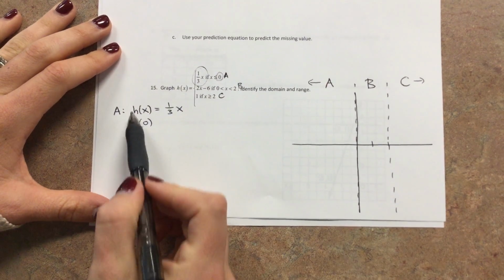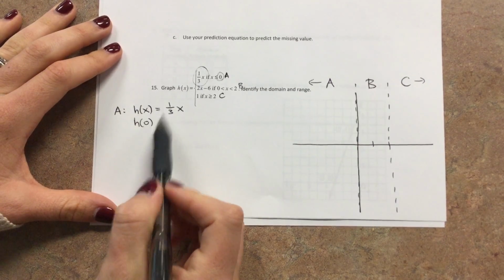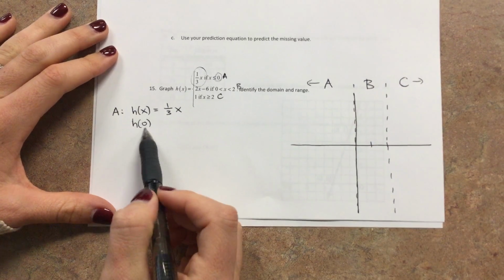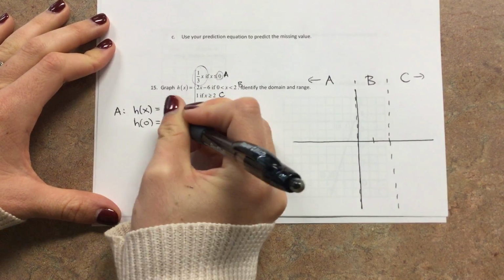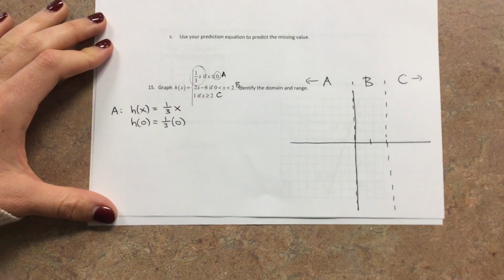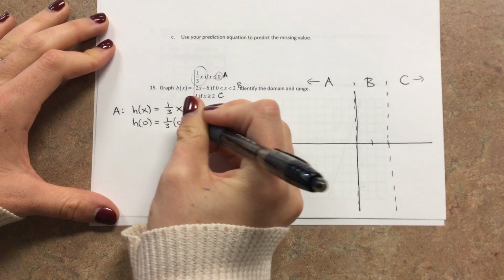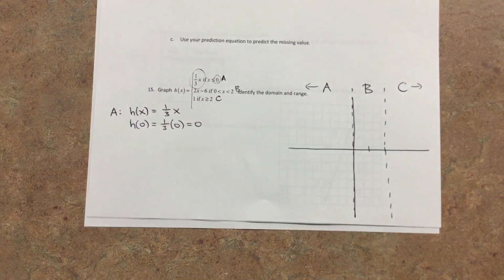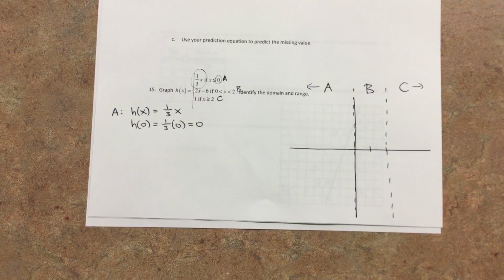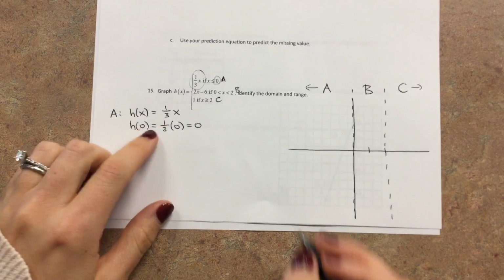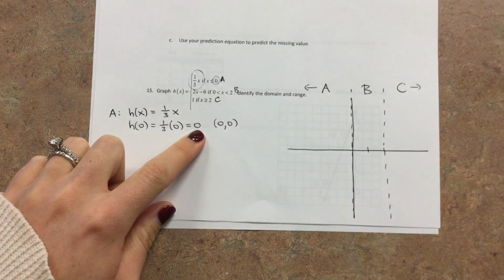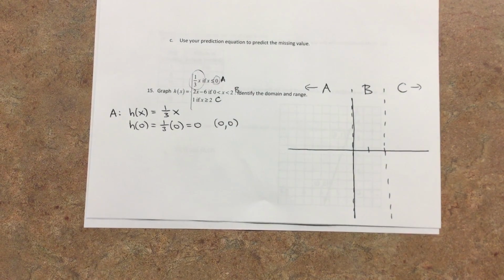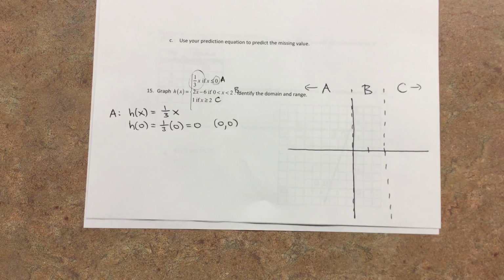So h of 0. Remember, this notation just means to plug in 0 for x, or whatever I put in parentheses. That's what you're plugging in for x. So we have 1/3 times 0, and 1/3 times 0 just comes out to be 0. Okay, so that turns into an ordered pair, and that's the first ordered pair that we're going to be plotting. So 0 is our x value, and then what we got out was also 0, so that's our y value. Okay, so that's the first ordered pair.